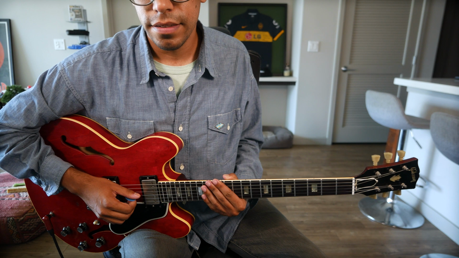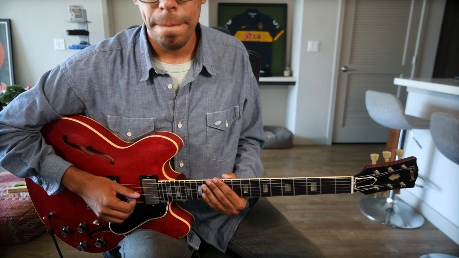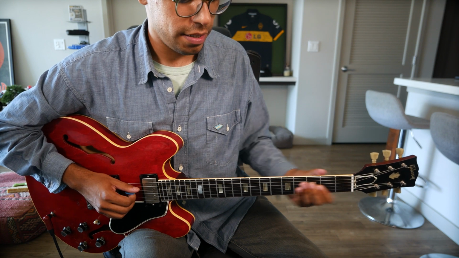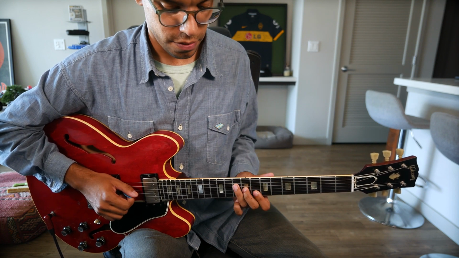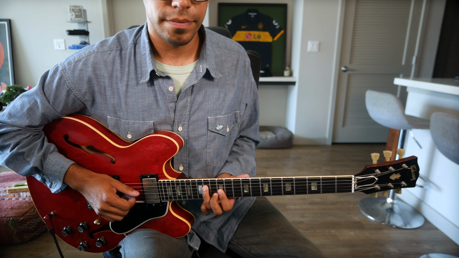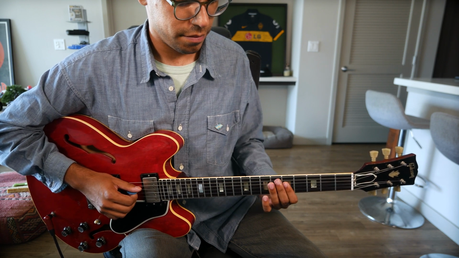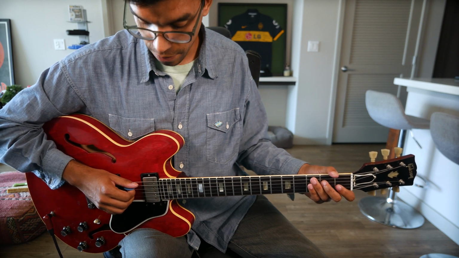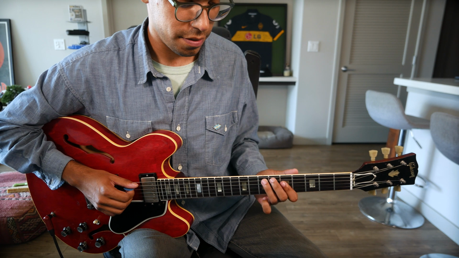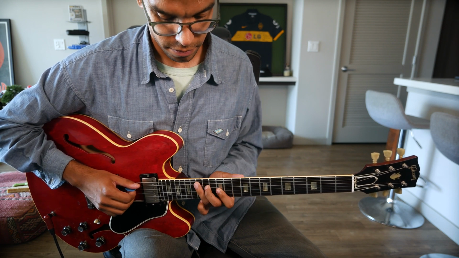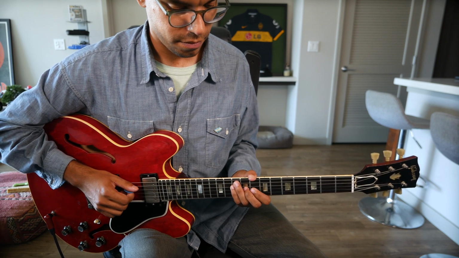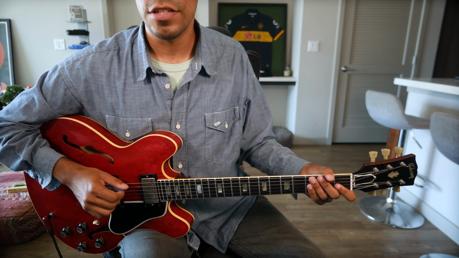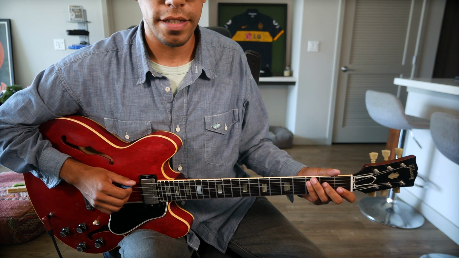The second string set, strings 2, 3, 4, the lowest I would go is first inversion. Then second inversion, root position, etc. Strings 3, 4, 5, I would go to root position, C, E, G. And then finally, strings 4, 5, 6, you start with second inversion.